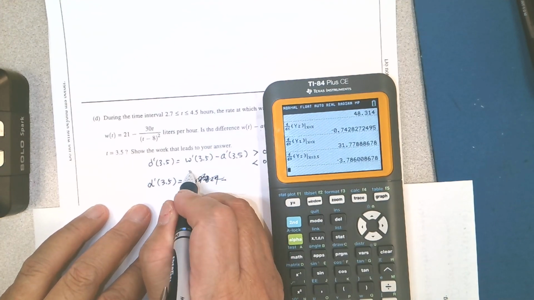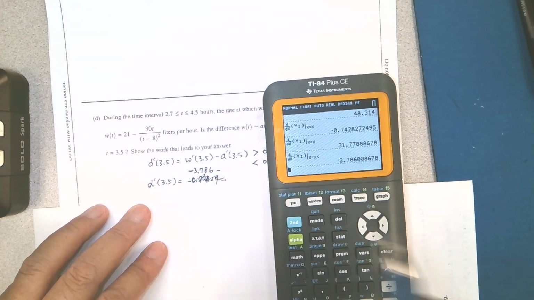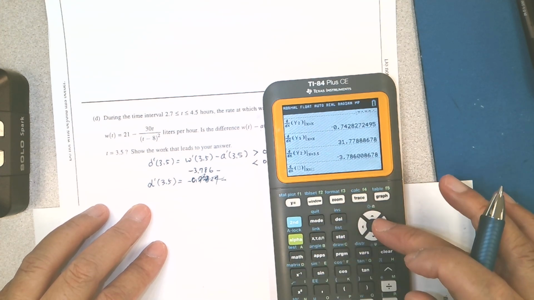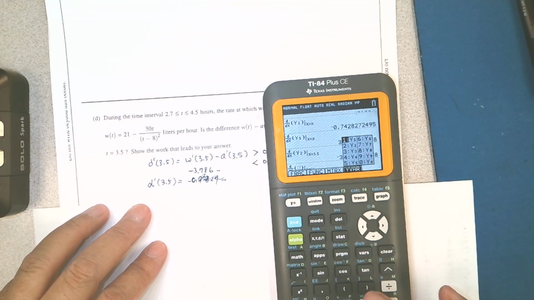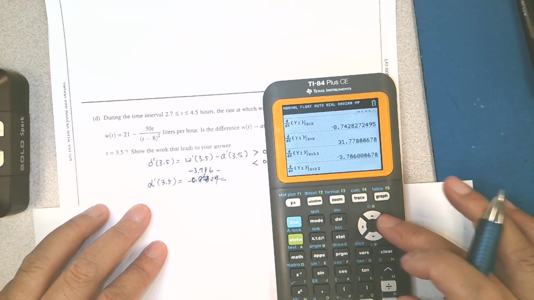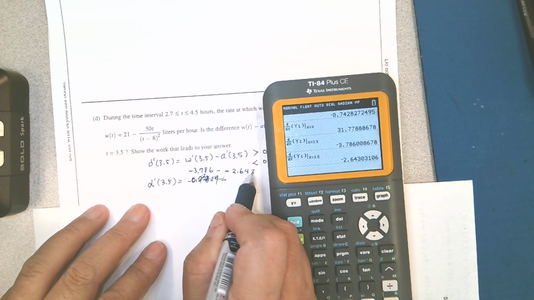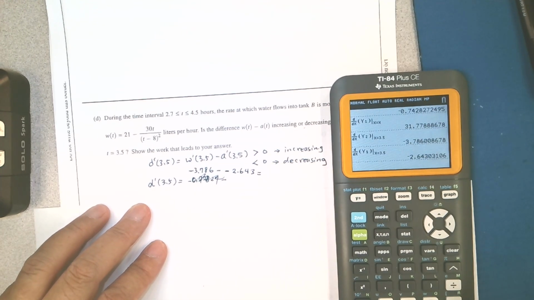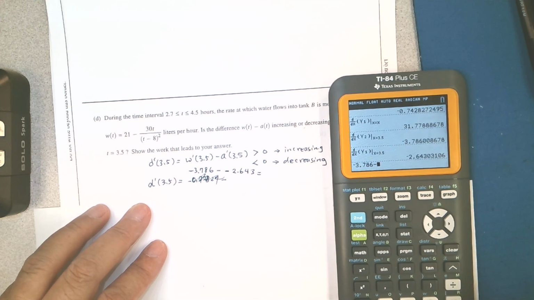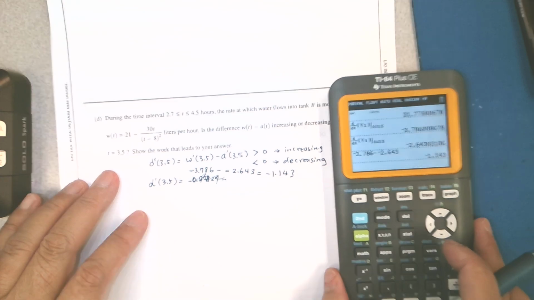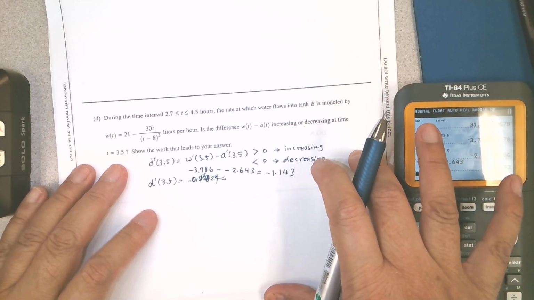Okay, it's negative 3.786, minus, and then do math 8, x, alpha trace 1, x is equal to 3.5. It's minus negative 2.643, and then we want to see if it is negative or positive. Negative 3.786 minus negative 2.643 is negative 1.143. So it's negative.